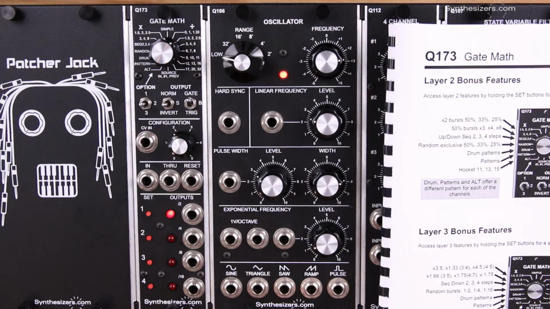Everything from 8 to 5, 5 to 3, 9 to 5, 8 to 7. There's quite a few of them. Look there in the user guide and you'll see those.